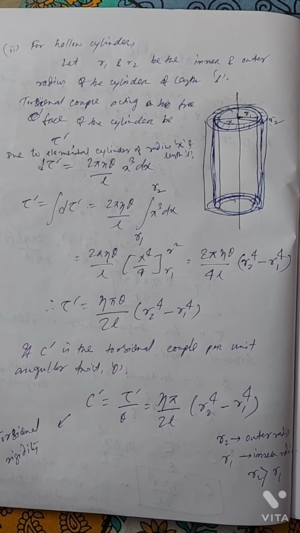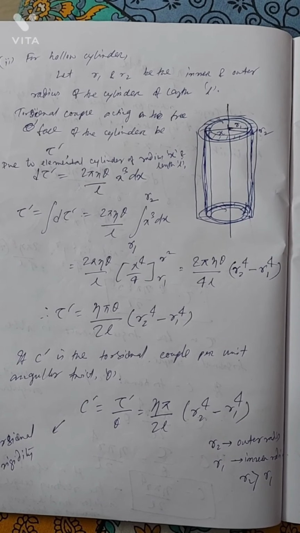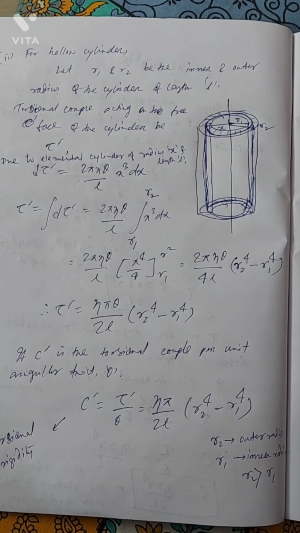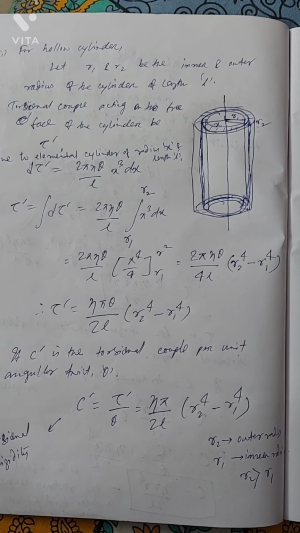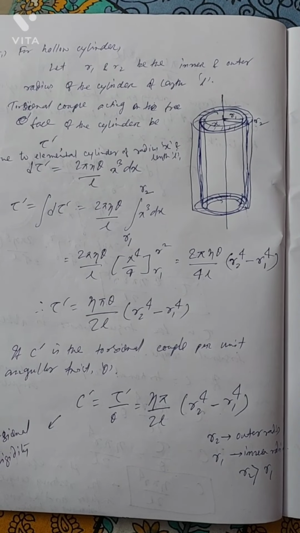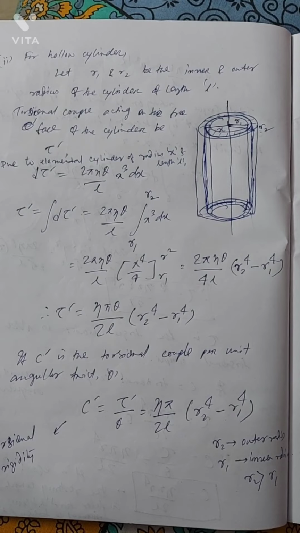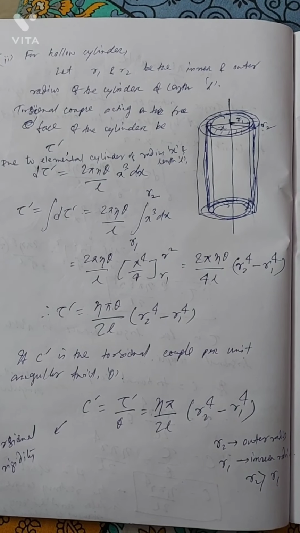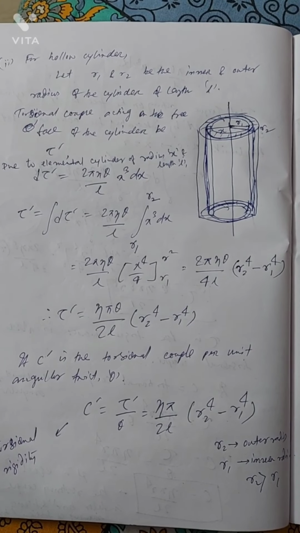The difference was that we took the sectional cylinder for both the solid cylinder and the hollow cylinder. Only the radius of the sectional cylinder runs from 0 to r in the solid cylinder, and for the hollow cylinder the x value runs from r1 to r2. This is pretty simple. In the next video, we will compare the torsional rigidity of the hollow and solid cylinder.